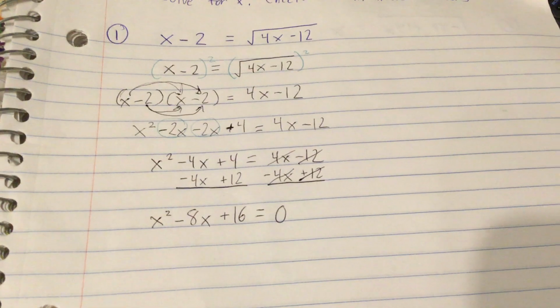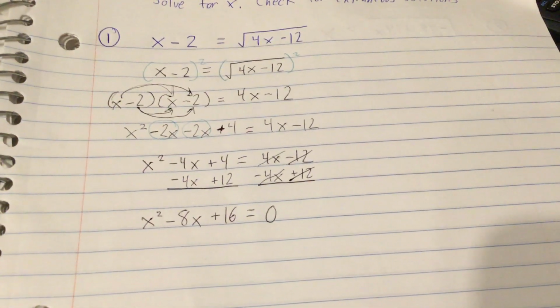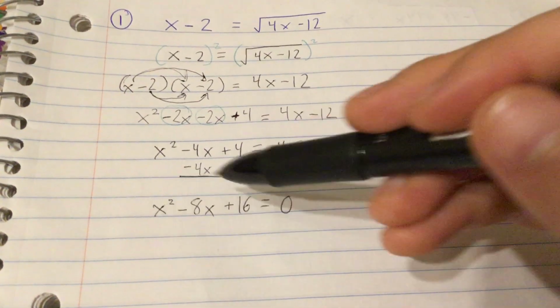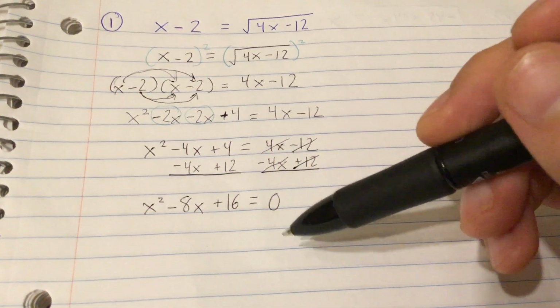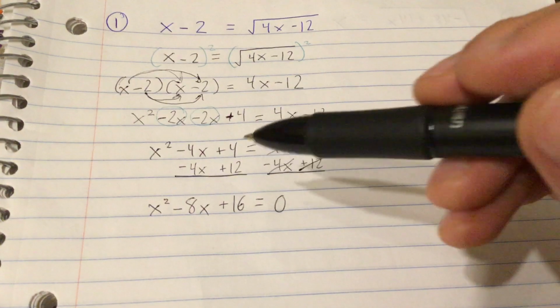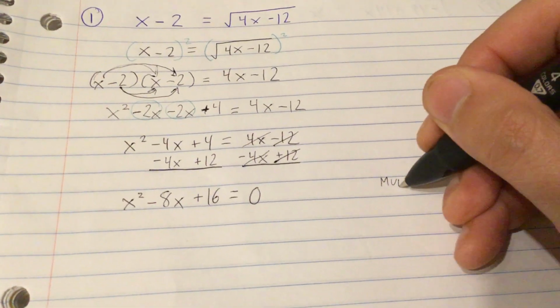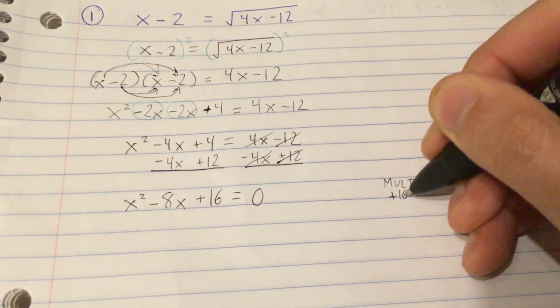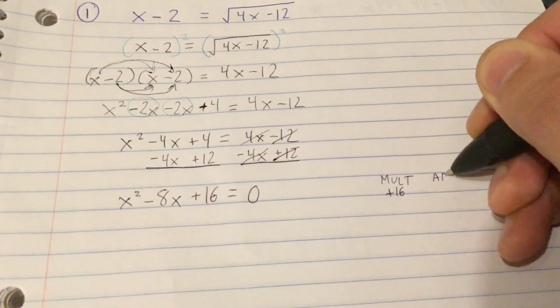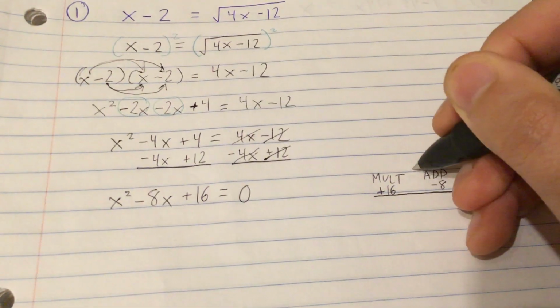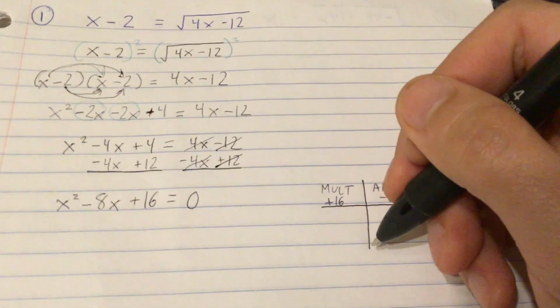So now let's check our work. If I look at this, now I got to figure out how to factor x squared minus 8x plus 16. And what that needs is what multiplies to positive 16 and adds to negative 8. Go back to that strategy. If you can figure out that winning combination, all right.